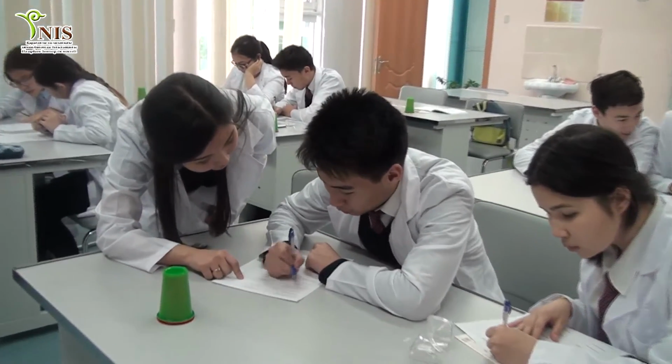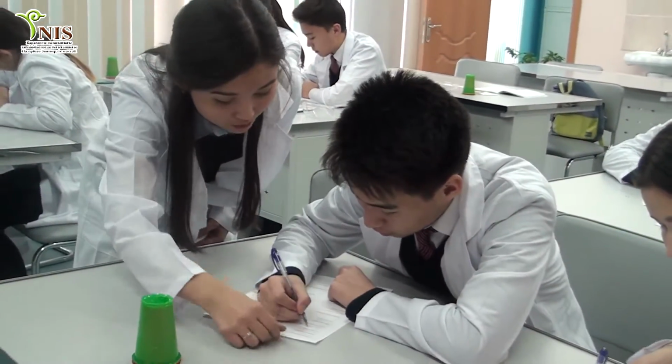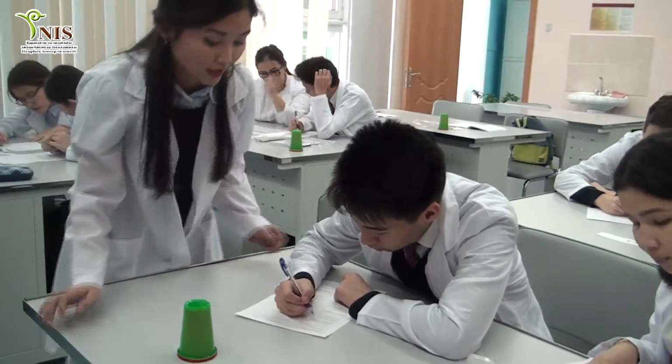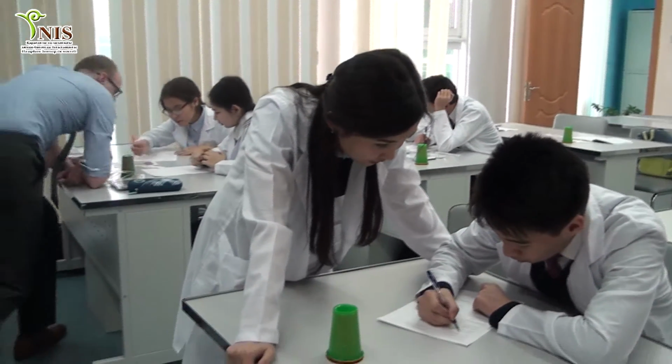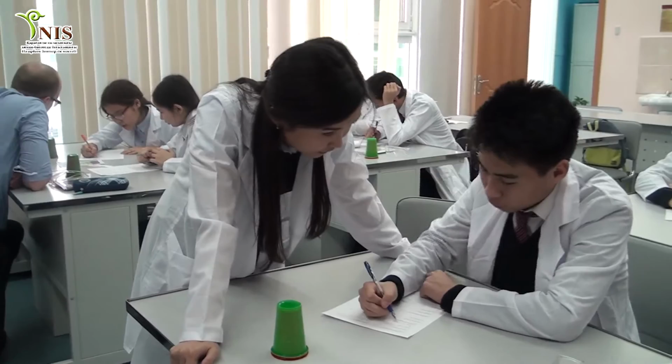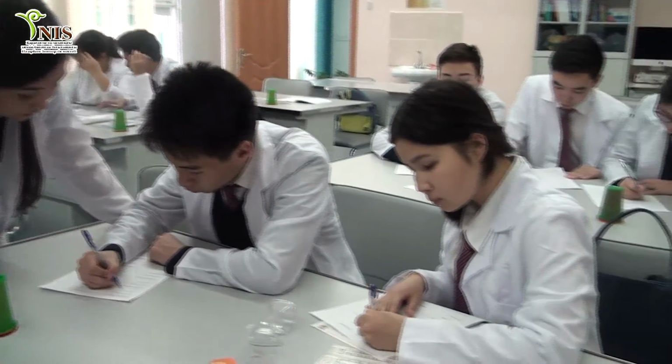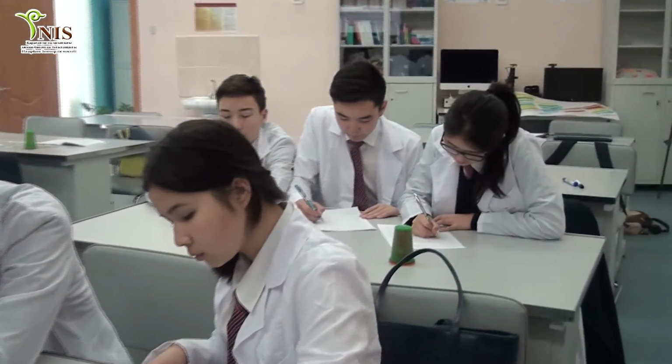During the task, the teacher walks around the class and checks students' answers, but the teacher should not correct every single mistake, because in the second part of the task, students will check and assess themselves.